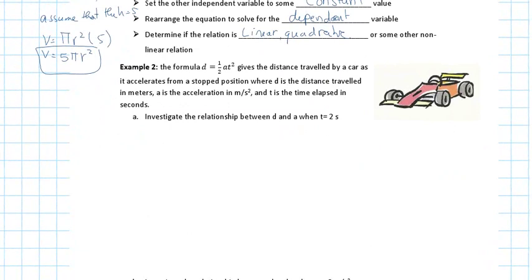So how many variables do I have here? 3. Distance, time, and acceleration. Which one is your dependent variable? Distance. And distance depends on what?